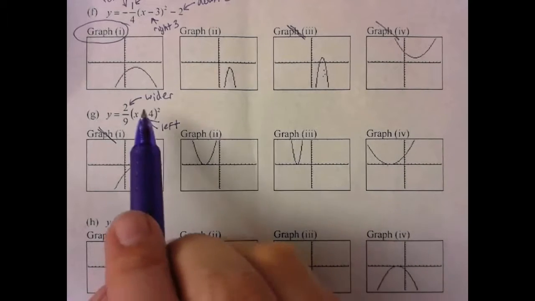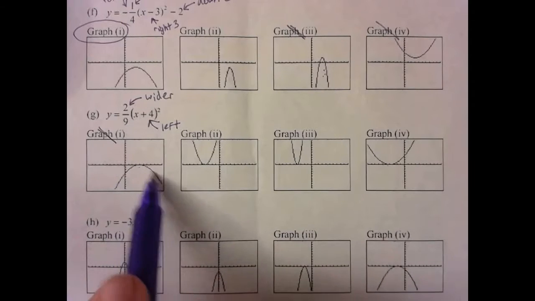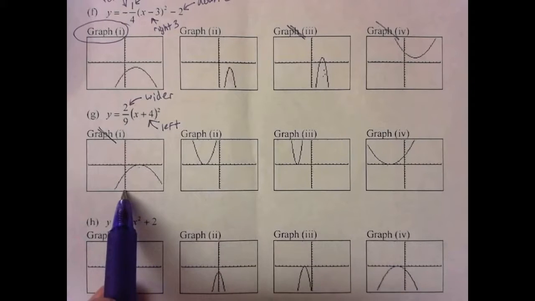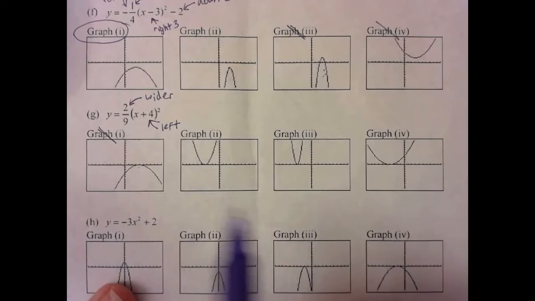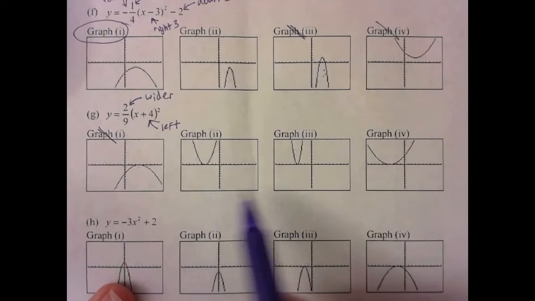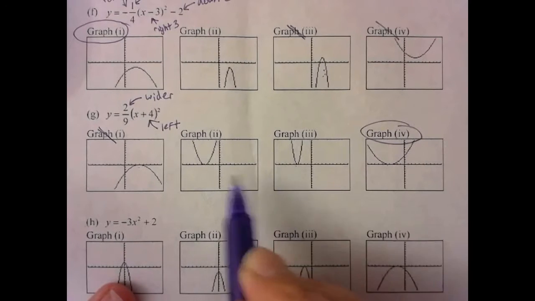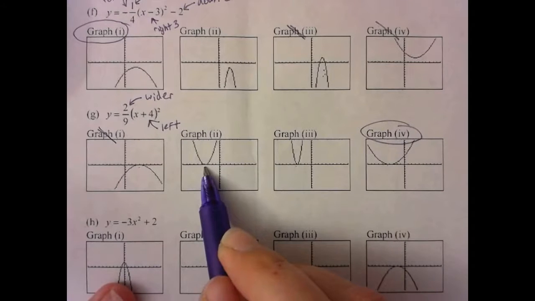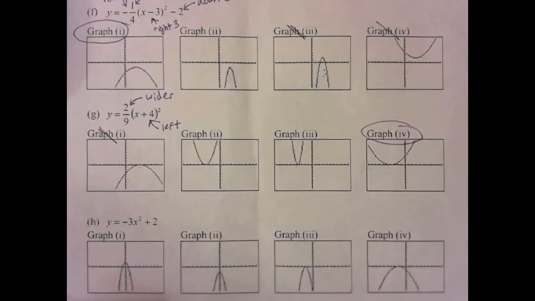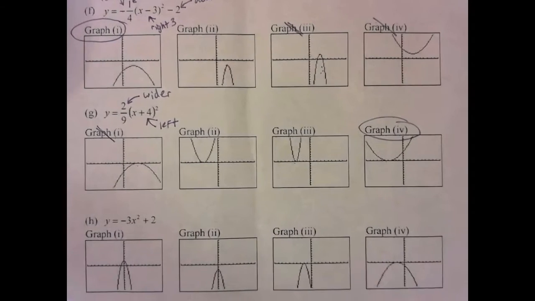Okay. So here's another thing I want to point out: this one also can't be right because it was reflected. We don't want it to be reflected. So next, let's see which one of these looks like it got wider. Well, this one looks like it got wider. This one got narrower, and this one didn't change at all. So there's your answer.